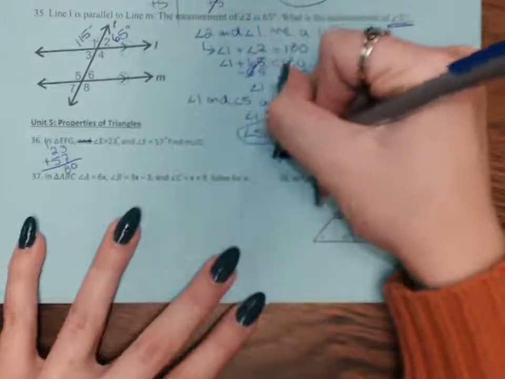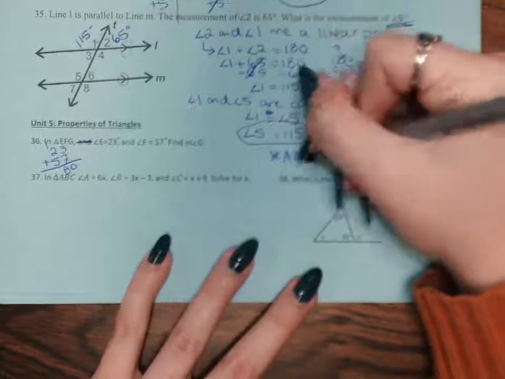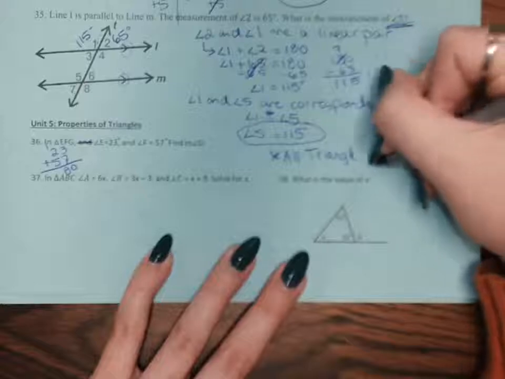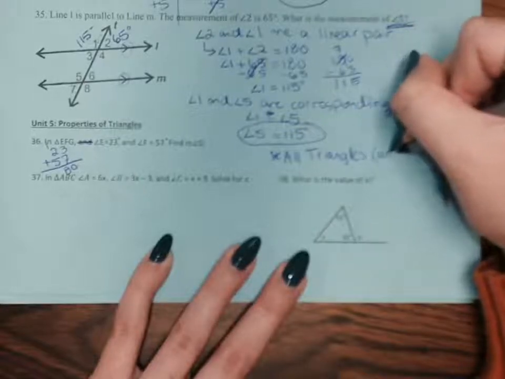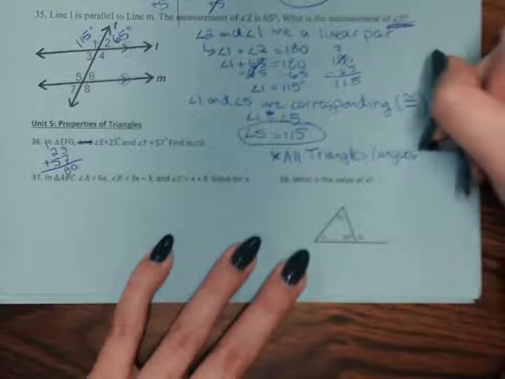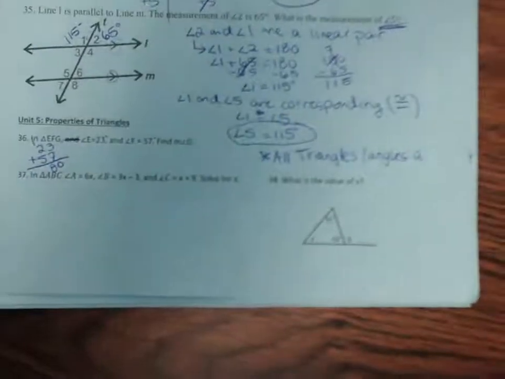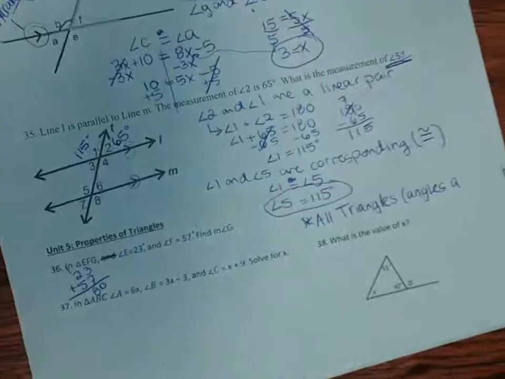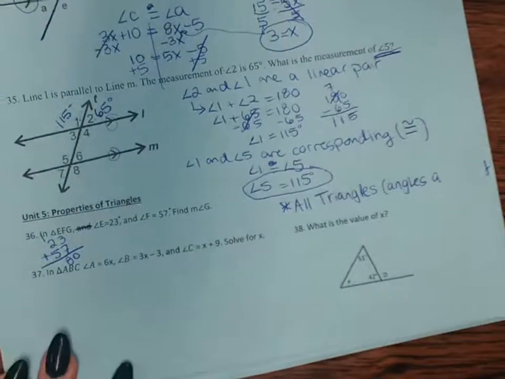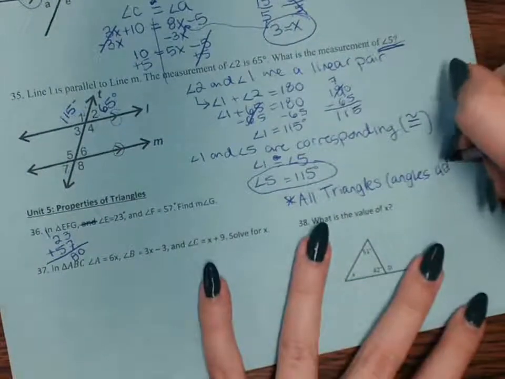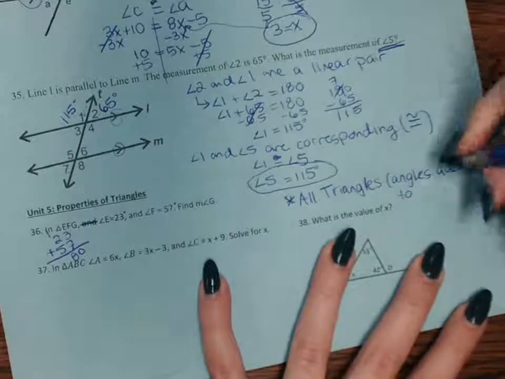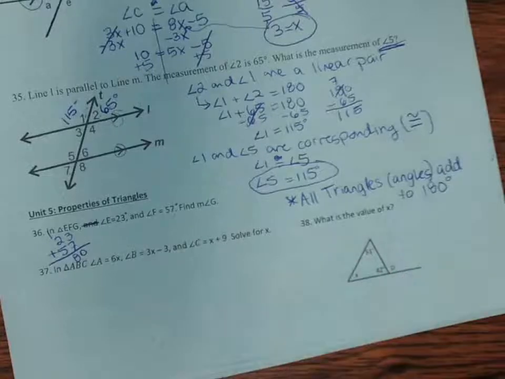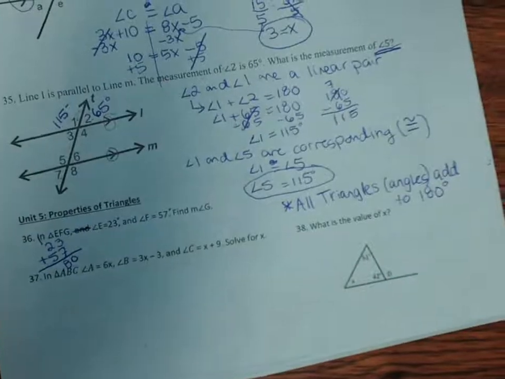And remember, all triangles, the angles add, hold on, it's a little blurry. There we go. All their angles add to 180 degrees. So they always add up to 180 degrees no matter what.